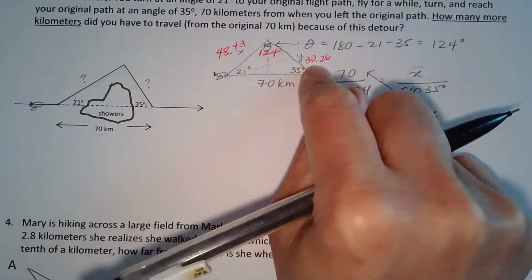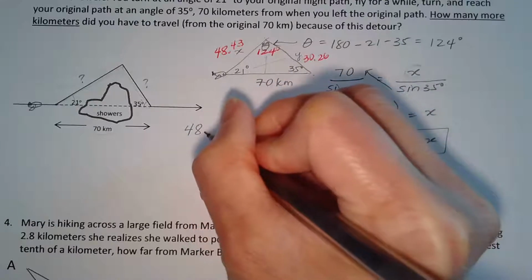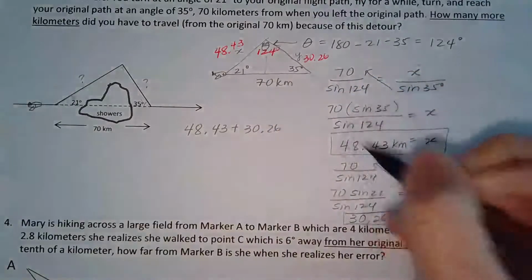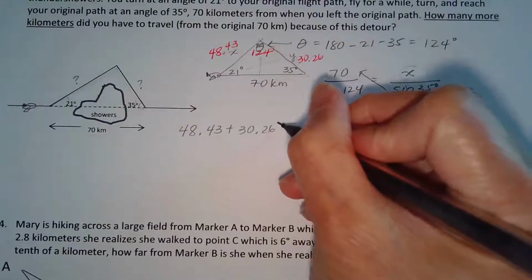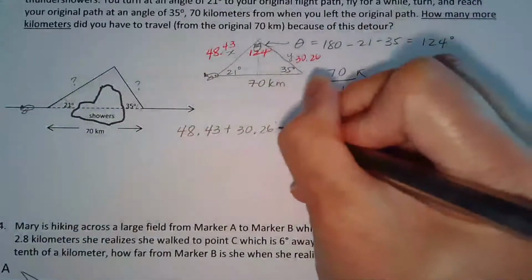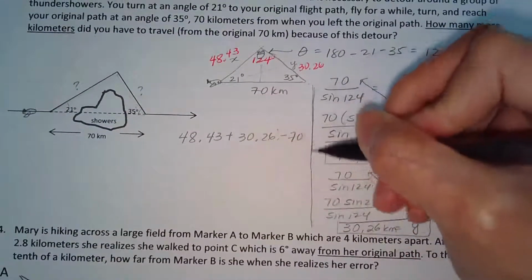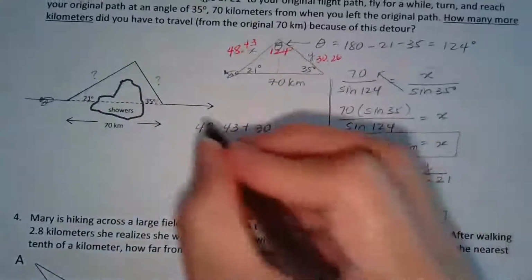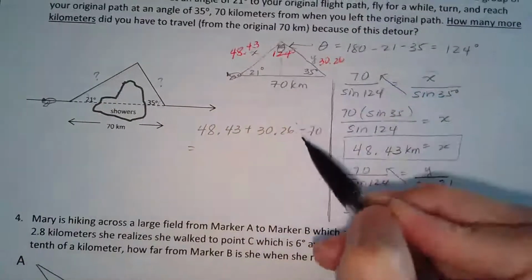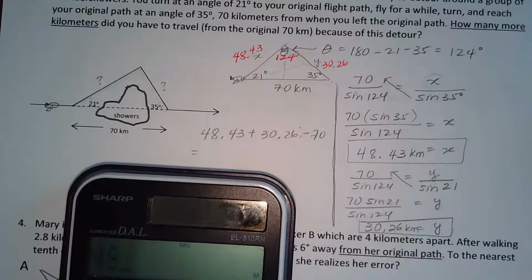They traveled 48.43 plus 30.26, and if I subtract 70 from that, that gives me the leftover, the extra distance that they traveled.